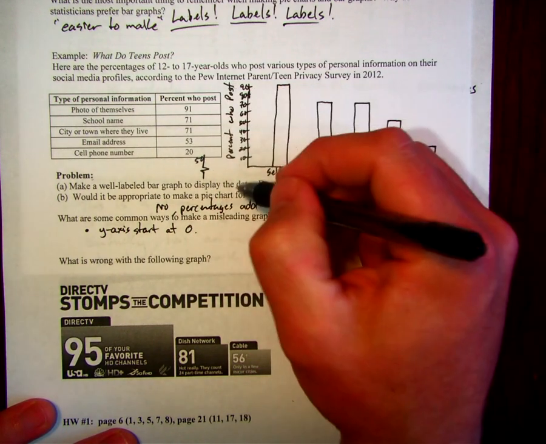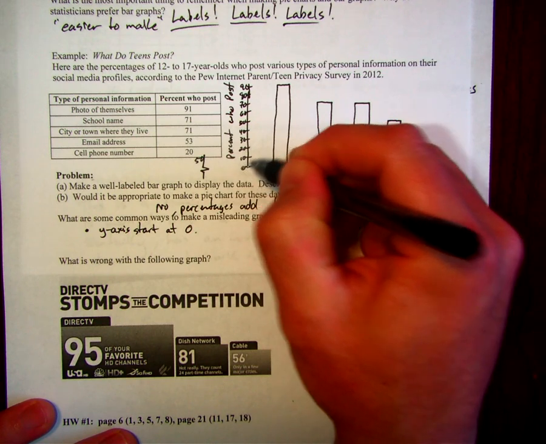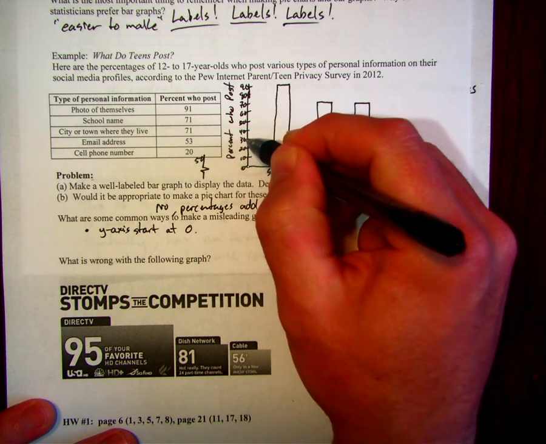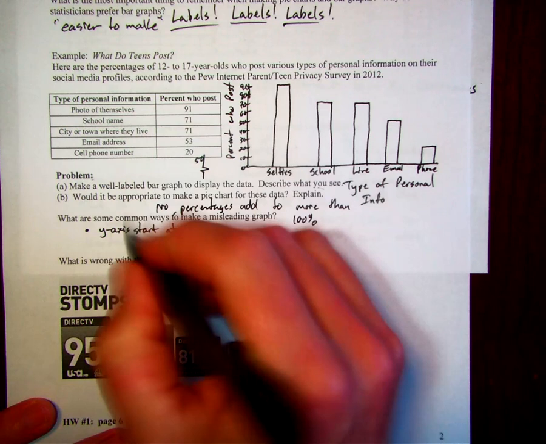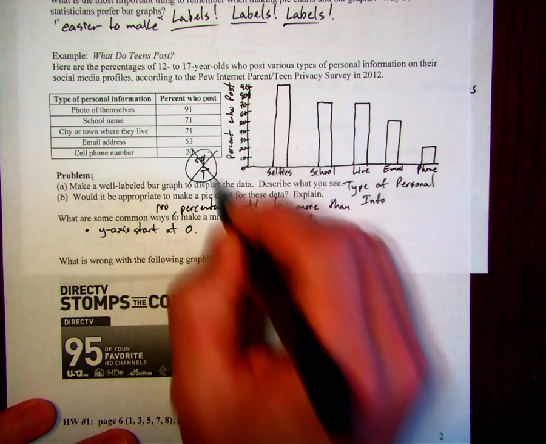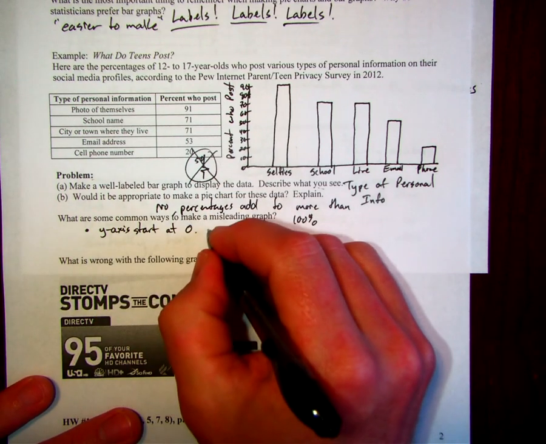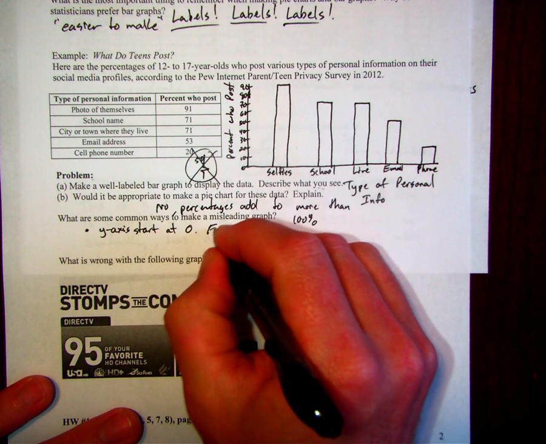Notice I have equal spacing, like I'm insinuating that this is 0 right here, and we're going up by tens every single time. Always make your y-axis start at 0. AP exam, they don't like that kind of stuff. There's no breaks in graphs. So the y-axis starts at 0, and you just have equal spacing.